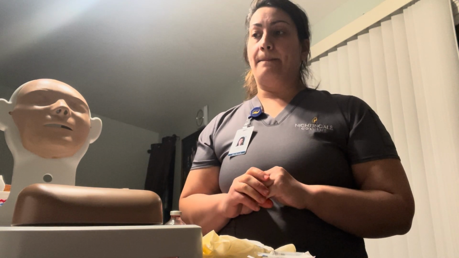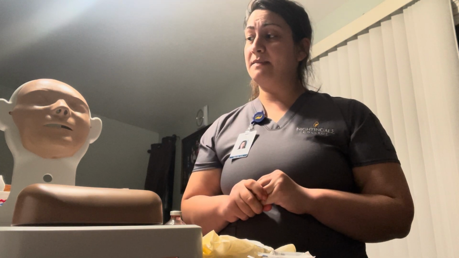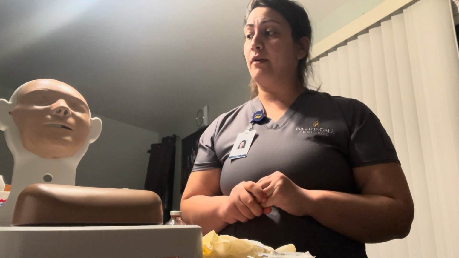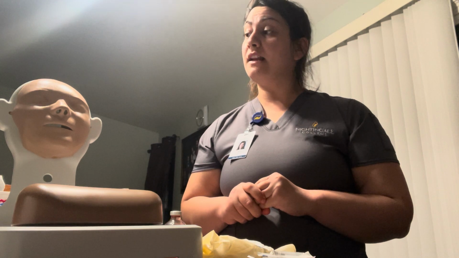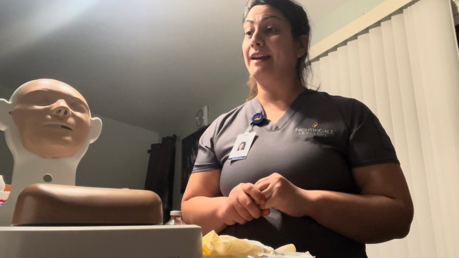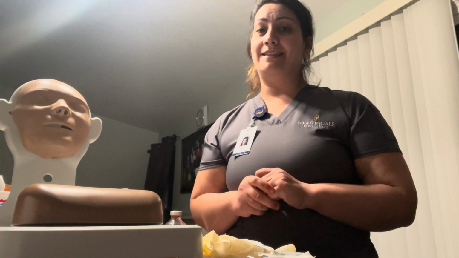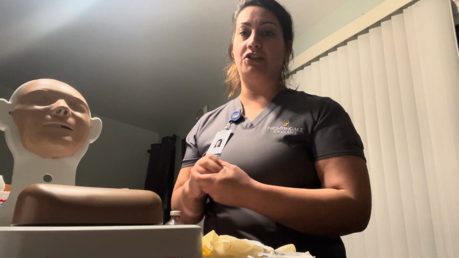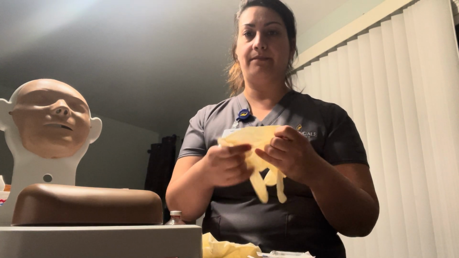Next, I'm going to ask my patient, do you have any questions, Ms. Smith? No? Okay, I just want to let you know that before I start the injection, you will feel a little burning and you're going to feel a little poke, and that is normal, okay? All right, so now that I have told her everything about the medication, I'm going to do hand hygiene, and I will put on my clean gloves.